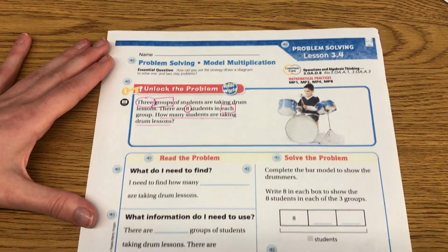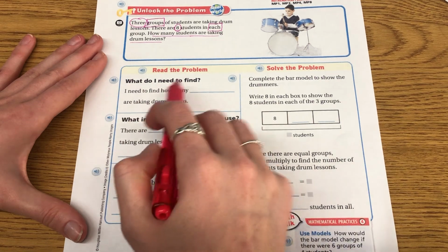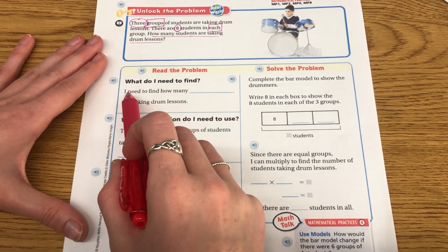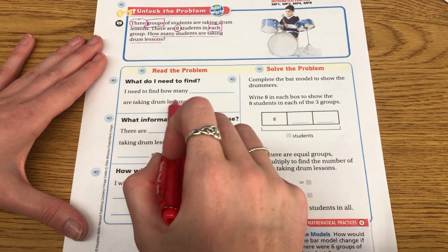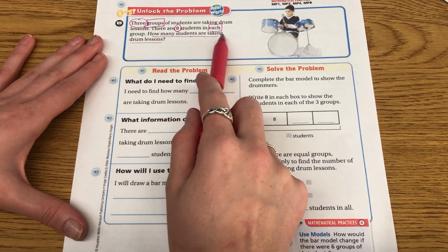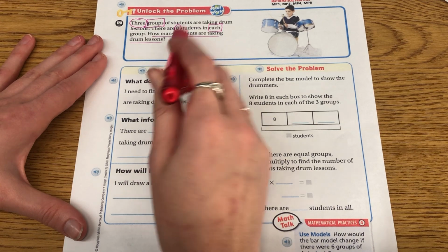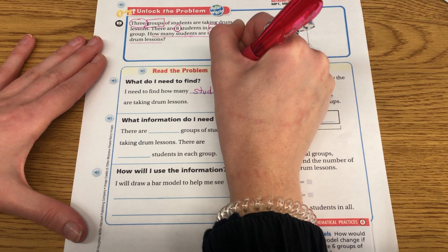All right, so let's take a look at the problem a little further. What do we need to find? They have a sentence for us here. It says, I need to find how many blank are taking drum lessons. So they took this right from the question, are taking drum lessons, and we need to find how many students. So we are looking for the number of students.